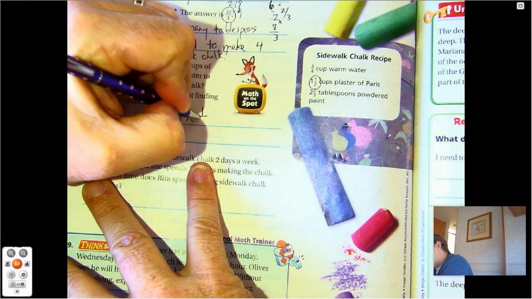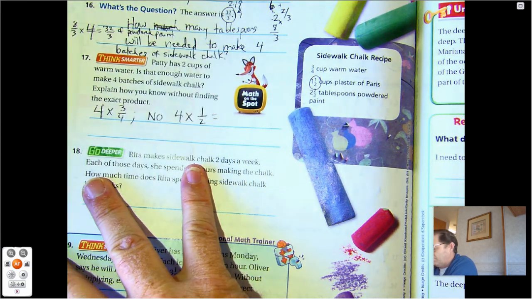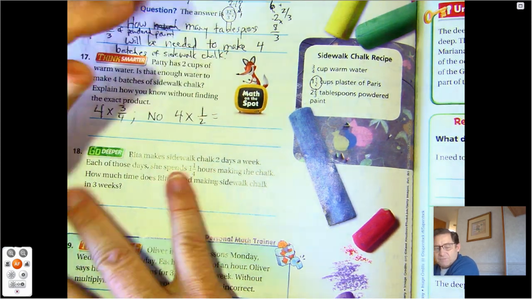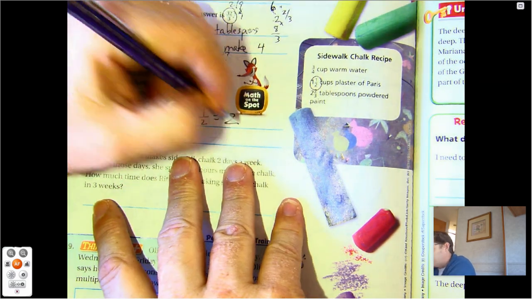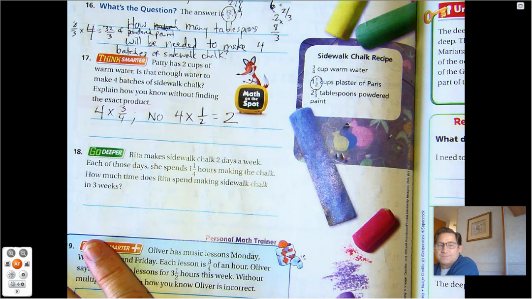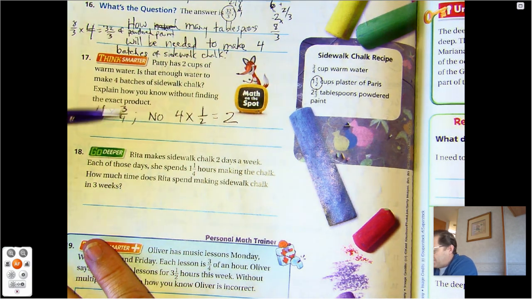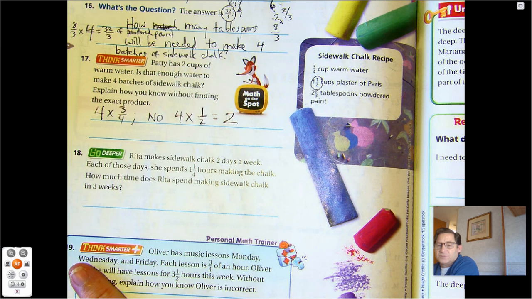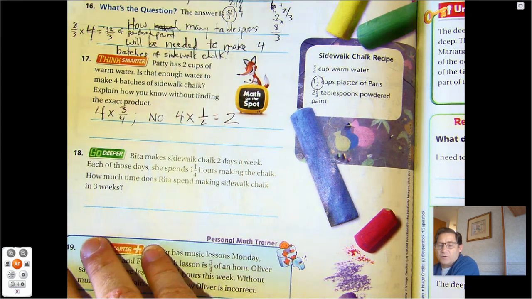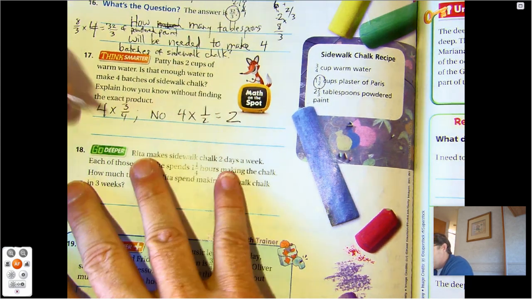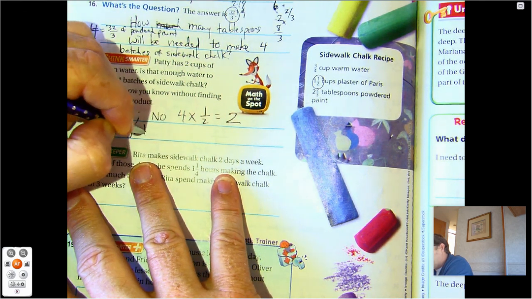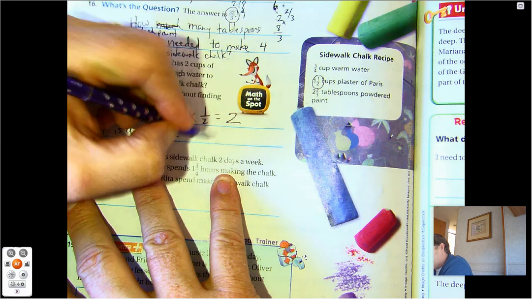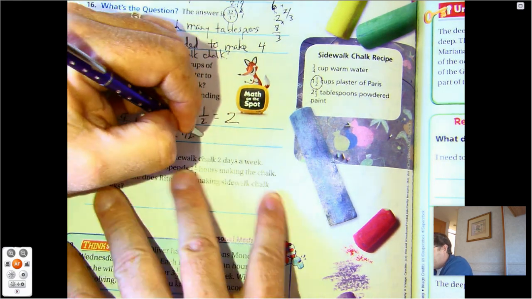So 4 batches of half a cup. 3/4 is more than that, but I'm just saying, what if she had 4 batches of 1/2? Well, that's 2 right there, right? 3/4 is bigger than 1/2. So she needs more than 2 cups of warm water. 3/4 is greater than 1/2.